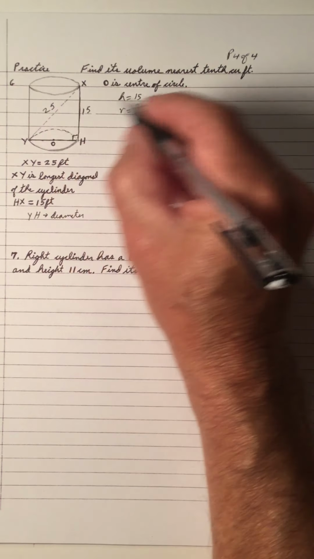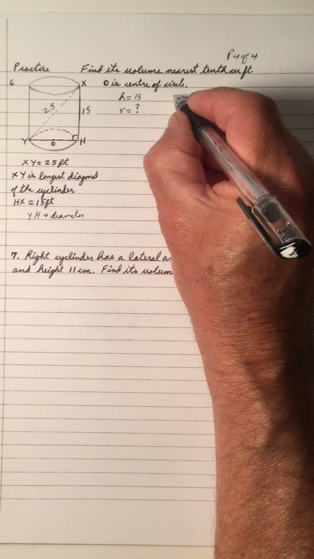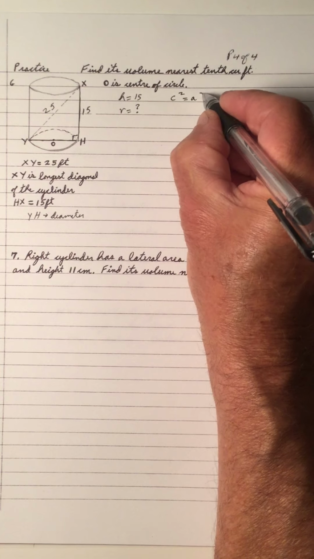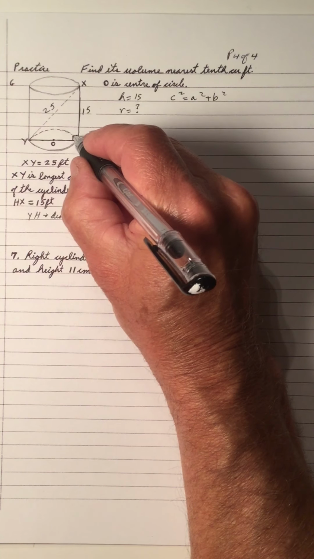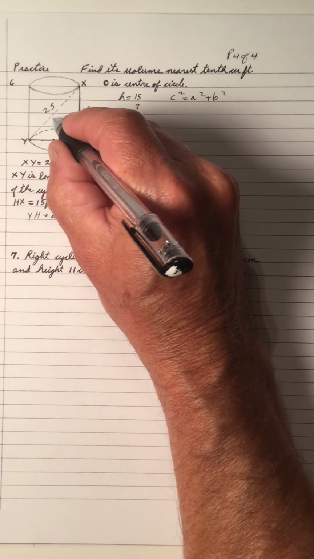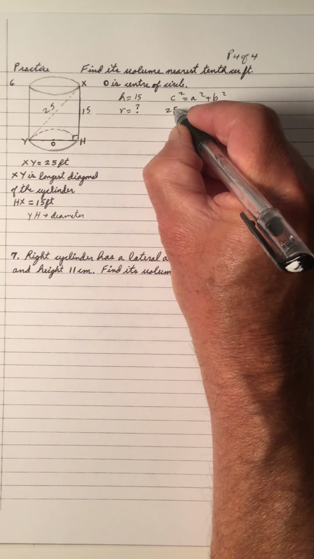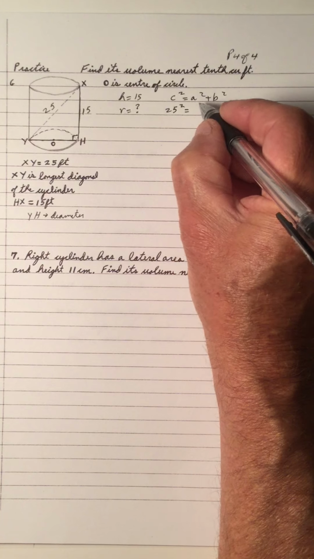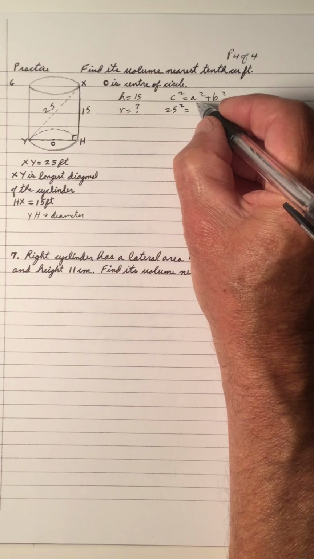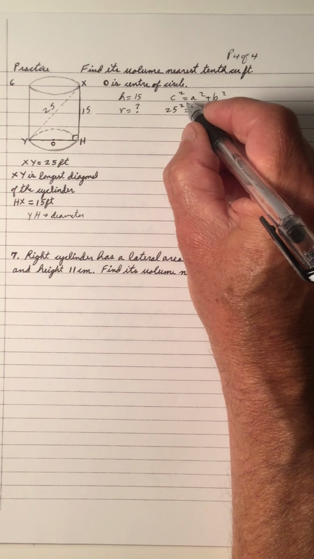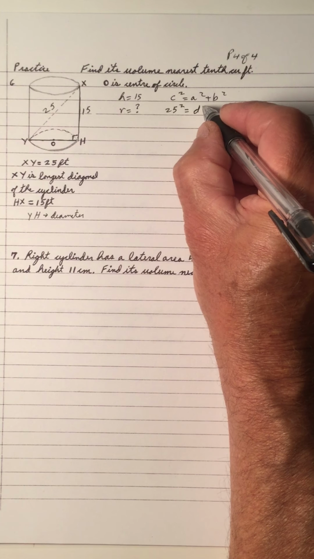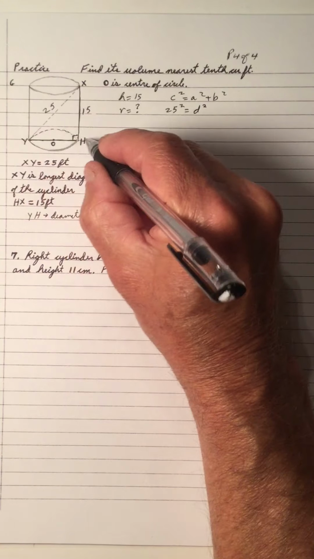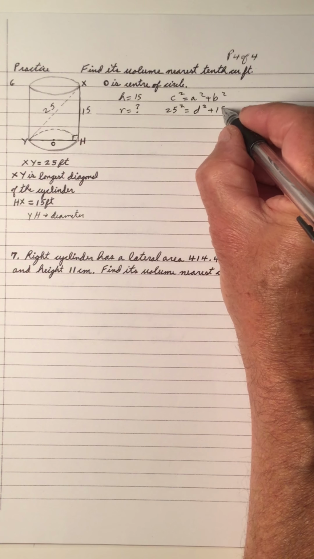Because we have a right triangle, we can use the Pythagorean property. C squared is a squared plus b squared. C is the hypotenuse opposite the right angle. So the number opposite the right angle is 25, so C is 25. You always fill in your hypotenuse first, the side opposite the right angle. A could be called your diameter, which is YH, and B is 15.